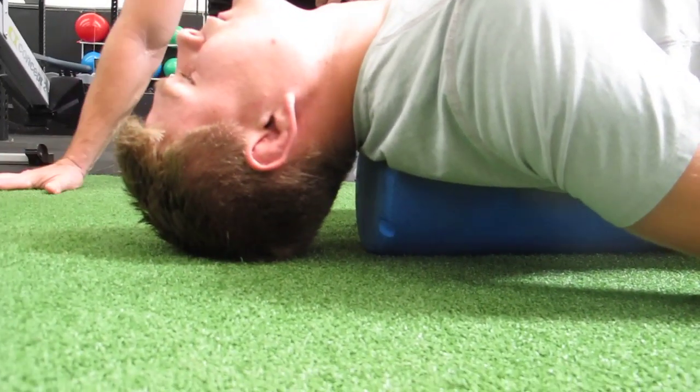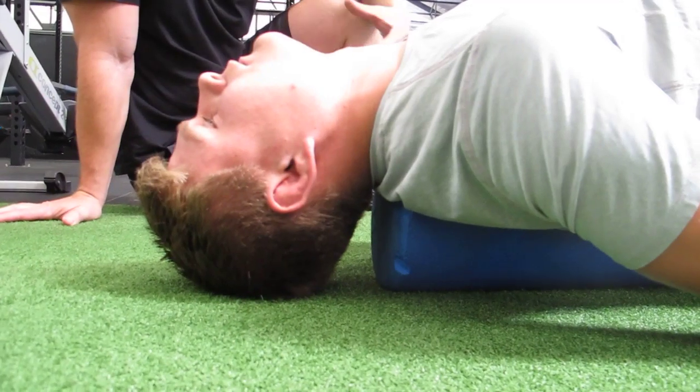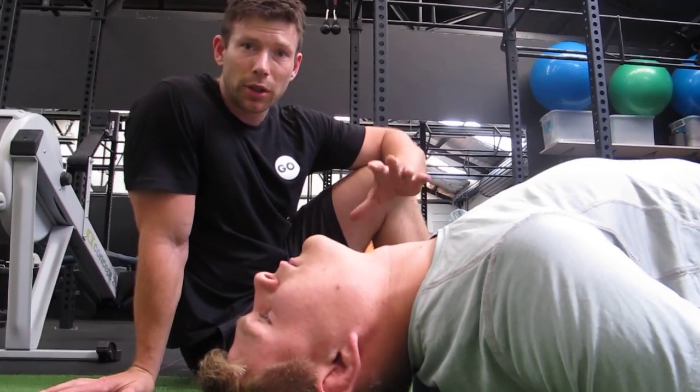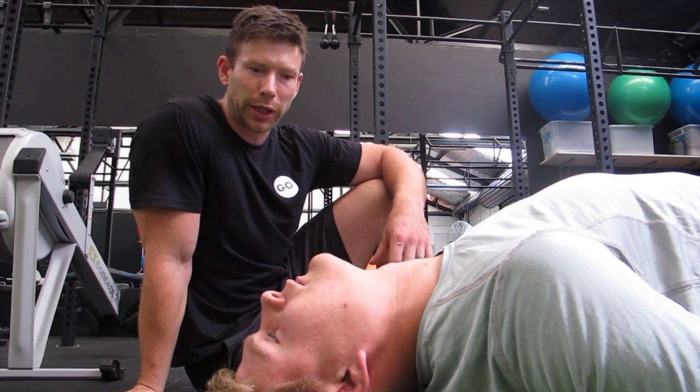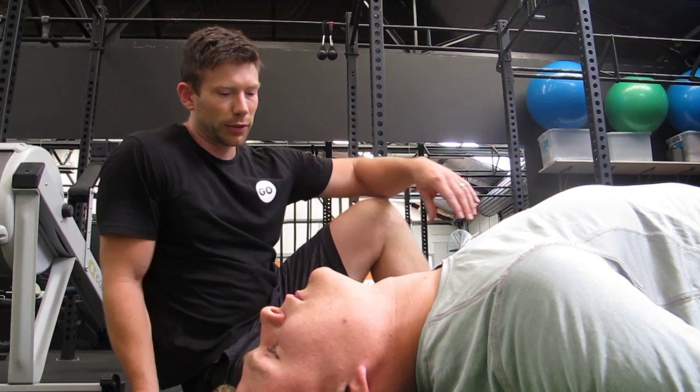Now, a word of caution on this one. If you feel dizzy or sick whenever you're doing this, I want you to avoid it at all costs. There's actually something far more serious going on there. So yeah, if you're getting that, don't do it.